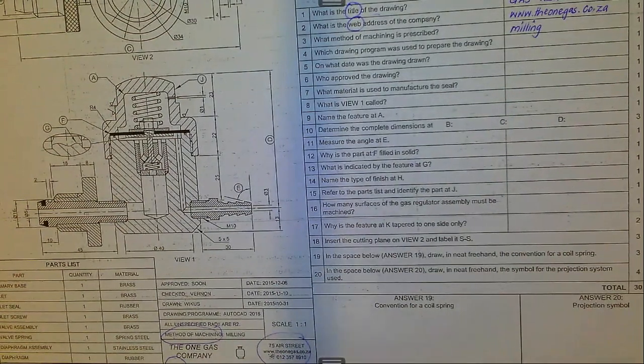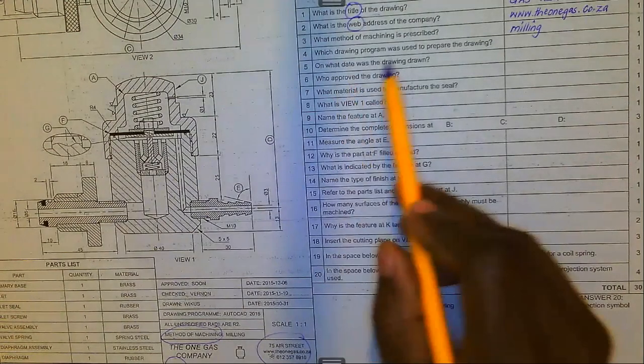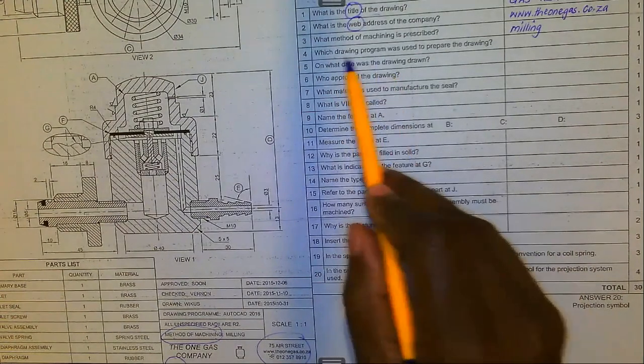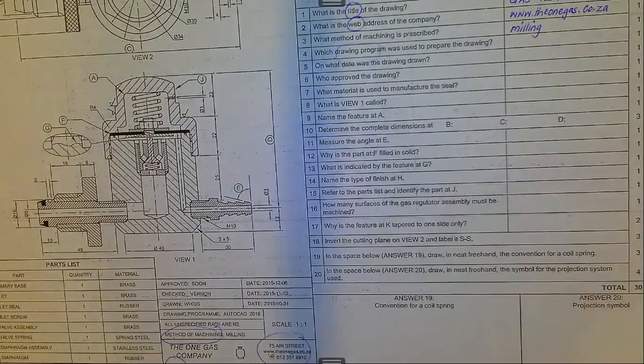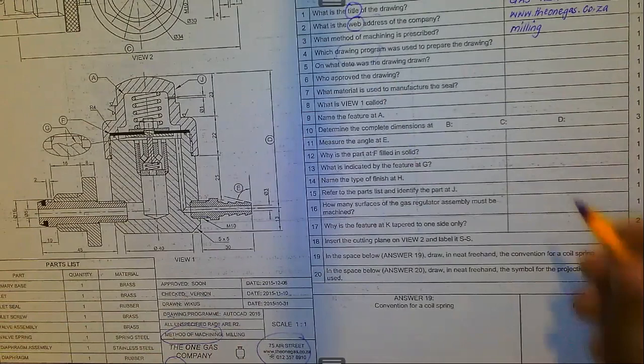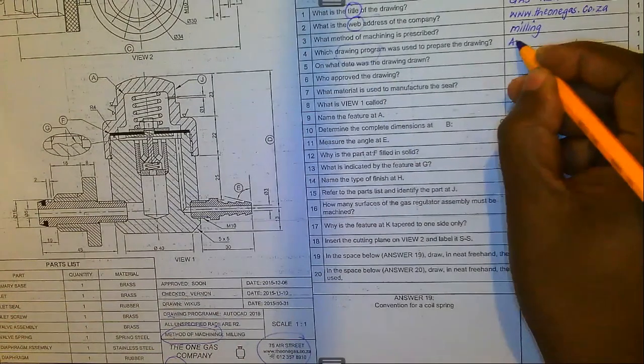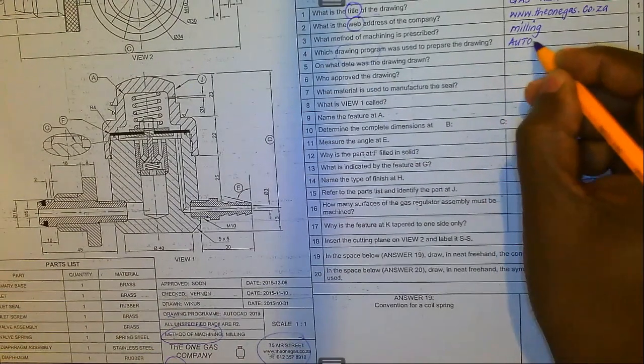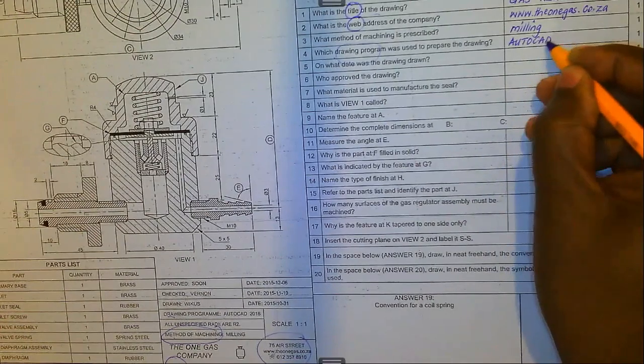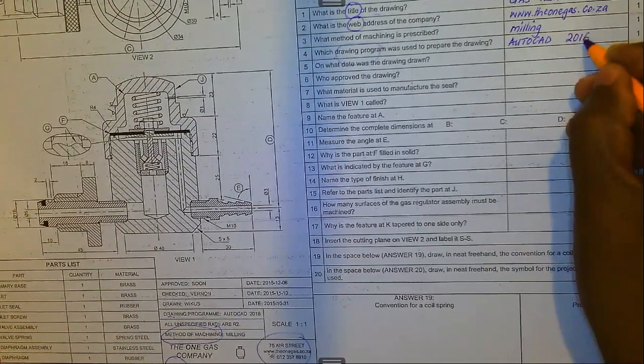Then the next one, which drawing program was used to prepare the drawing? You look for the drawing program. The keywords there are drawing program, which are here. You'll find that the drawing program is given here, which says AutoCAD 2016. So you would write here, the way it has been written, AutoCAD 2016 like that.